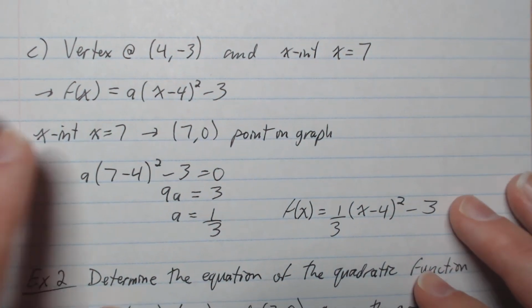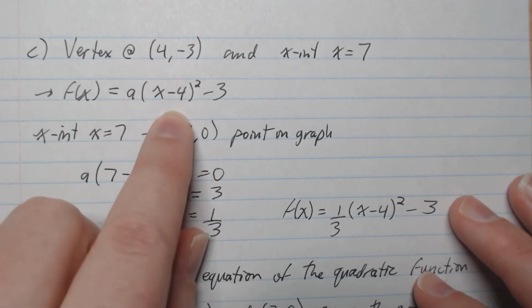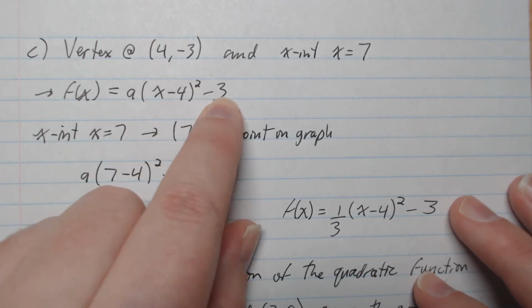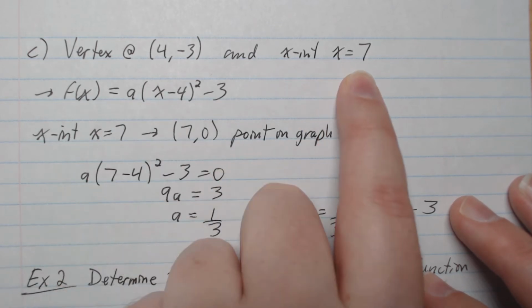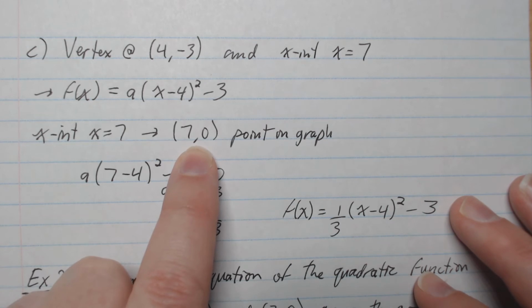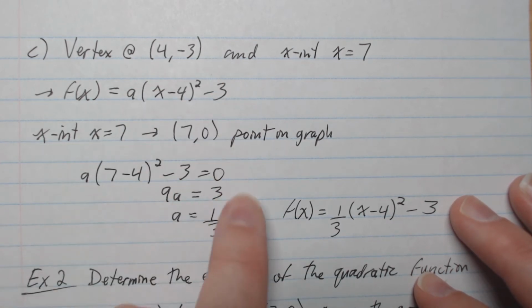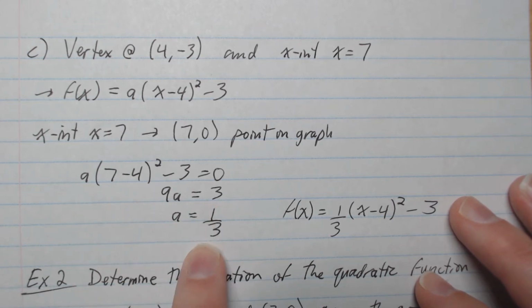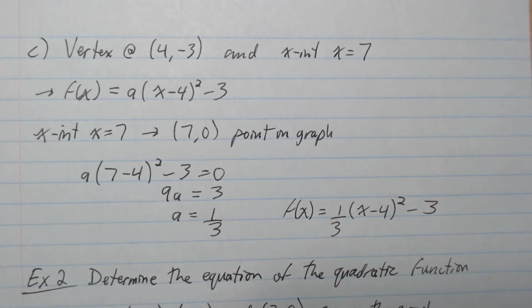C, vertex (4, -3), so our standard form is a(x - 4)^2 - 3, like that. We don't know a, but the x-intercept is x equals 7, meaning (7, 0) is a point on the graph. So we plug that in, x equals 7, y equals 0. This gives us a equals 1/3. So our function is 1/3 times (x - 4)^2 - 3.